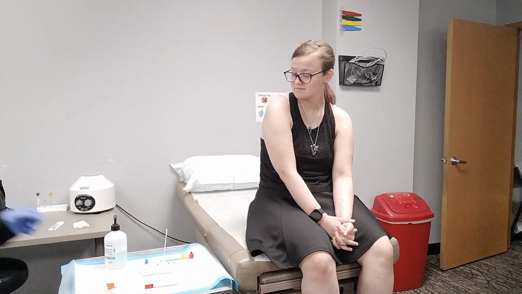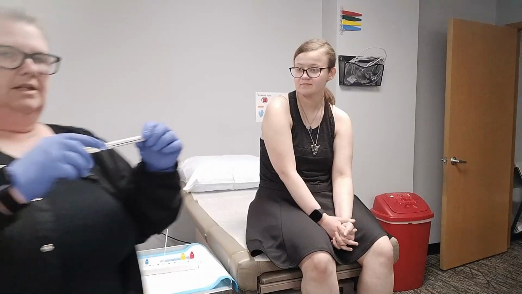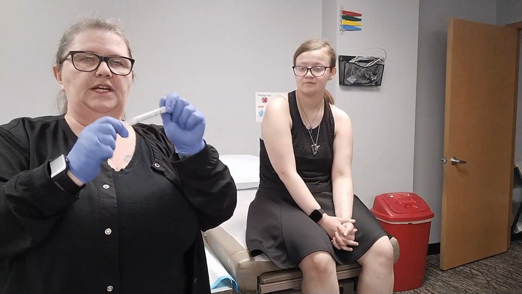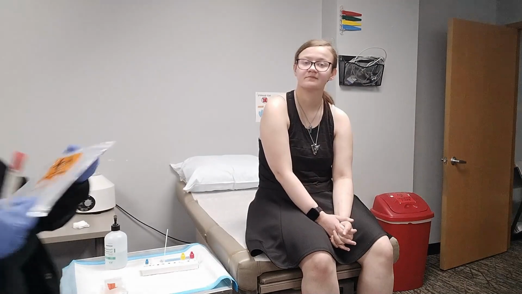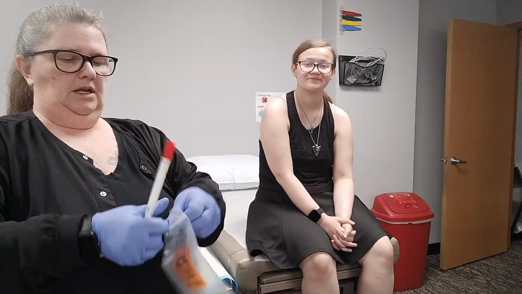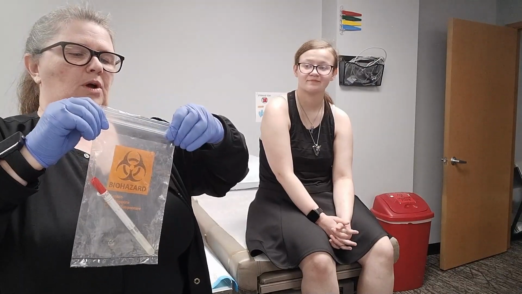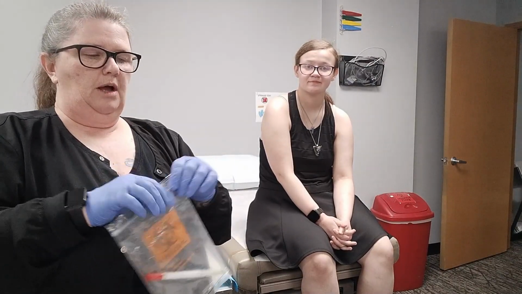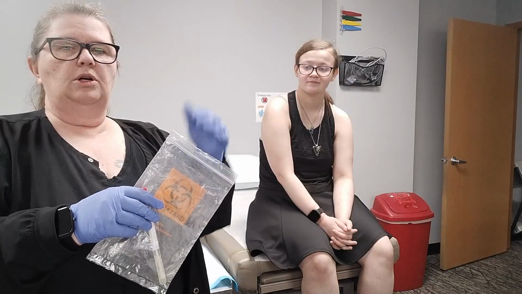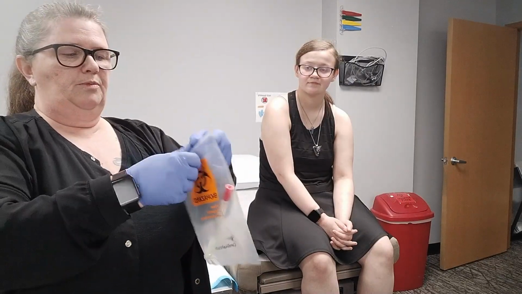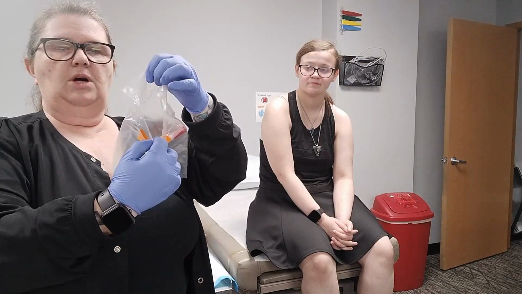And then we can go ahead at this point and stick our label on this, which will then go into a biohazard bag that goes to the lab. Once it's labeled, we'll seal that up. We'll either send the orders via EHR electronically, or we would have a paper requisition that we would put into this little pocket right here, and that'll go off to the lab.